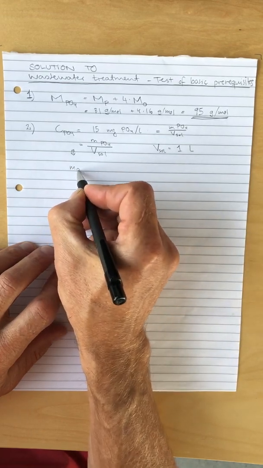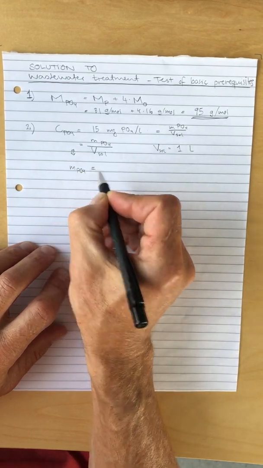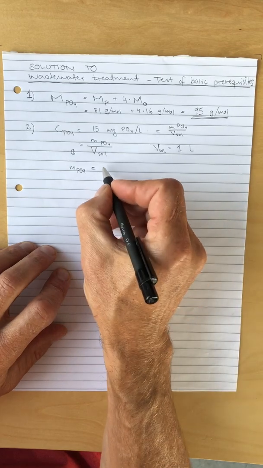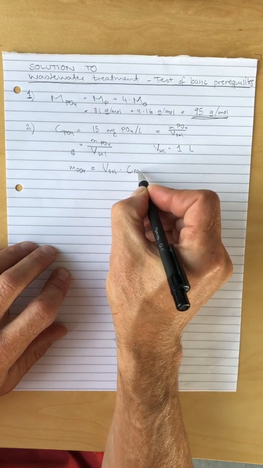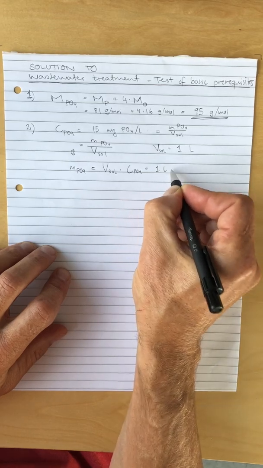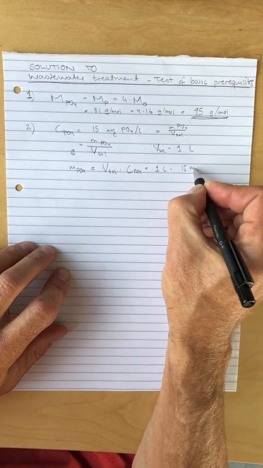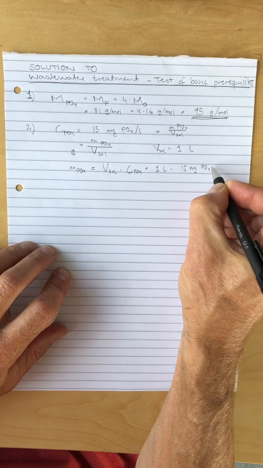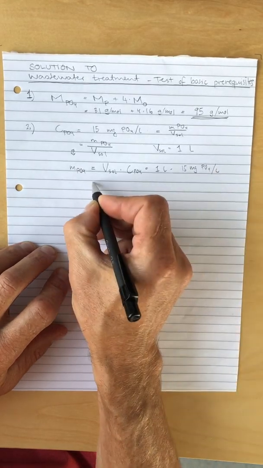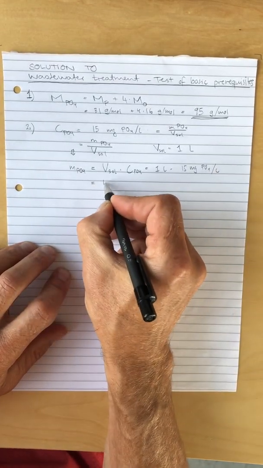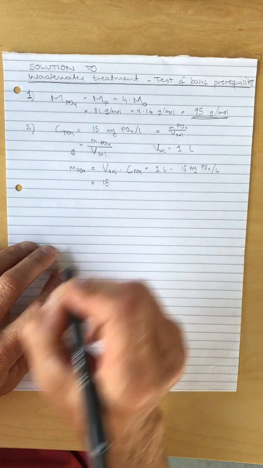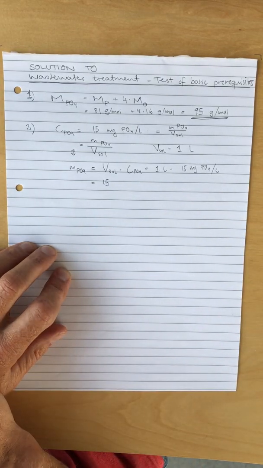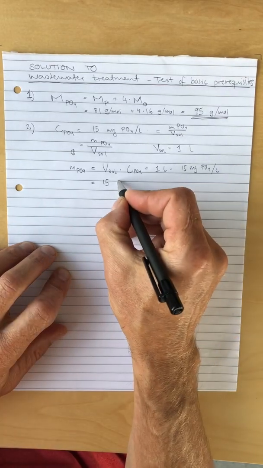So the mass of PO4 here is equal to the volume of solution times the concentration. So 1 liter times 15 milligram PO4 per liter equaling 15 milligram of PO4.